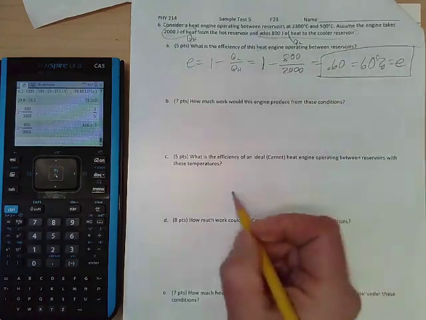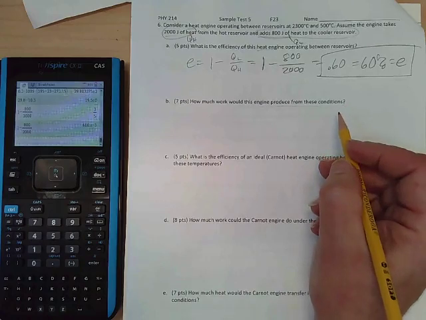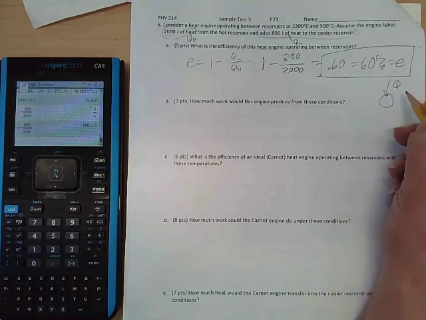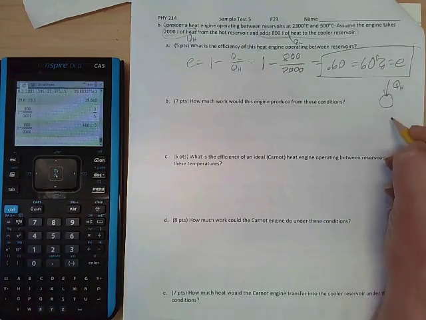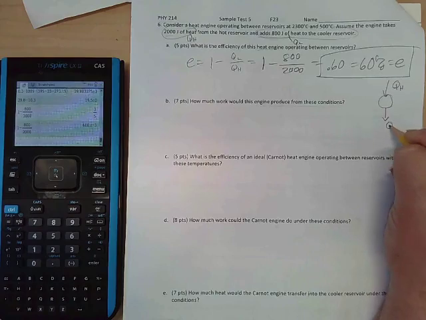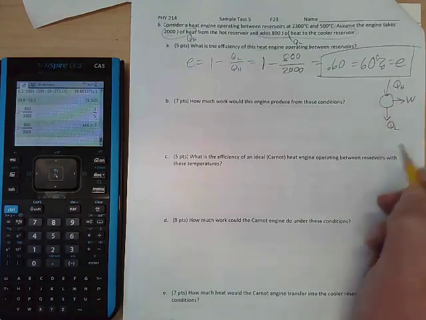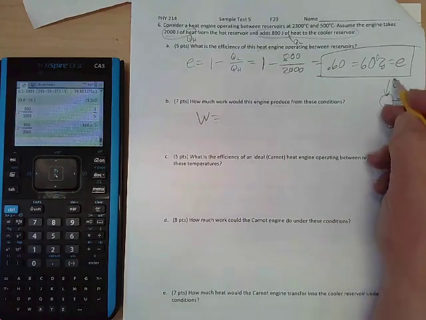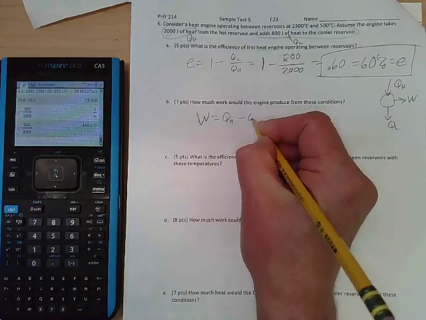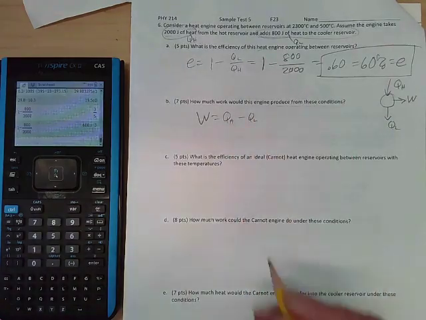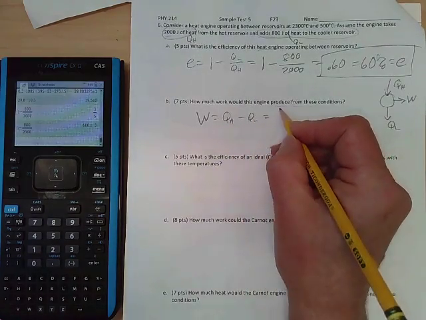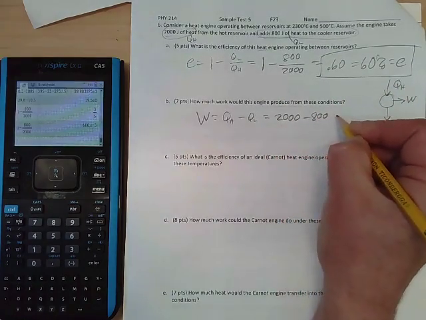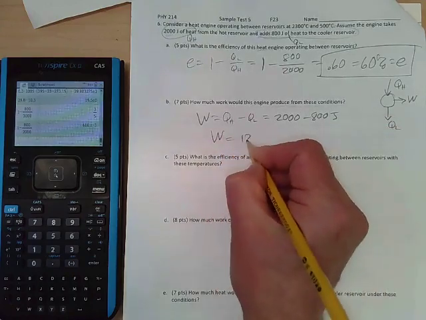All right. How much work would this engine produce from these conditions? Remember the heat engine takes in QH, gives out heat to the low, and also can do some work. So the work is the difference between what goes in and what comes out, and we're given both of those. So 2000 minus 800, all joules. So the work is 1200 joules.